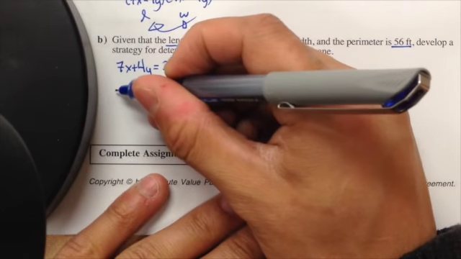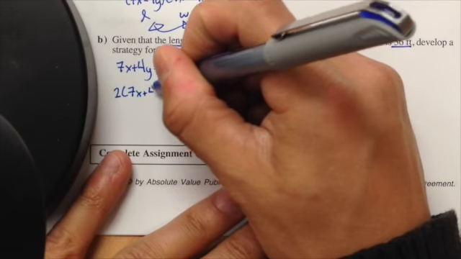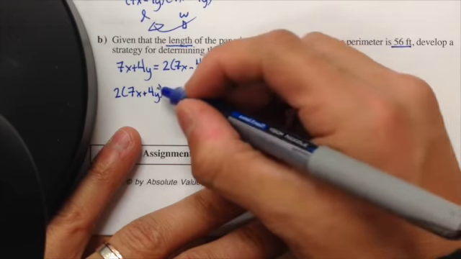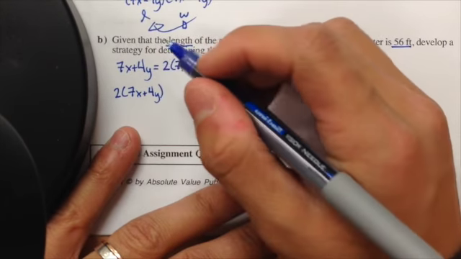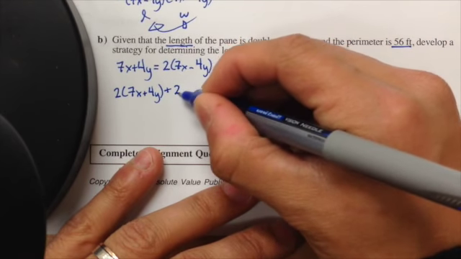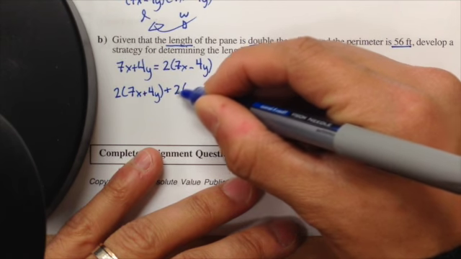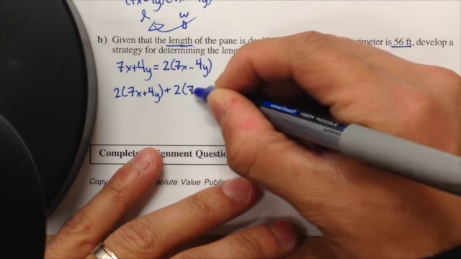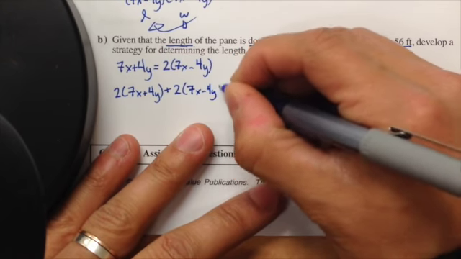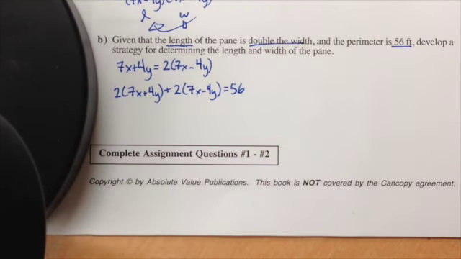Okay, so if I were to write that as an equation, I would say 2 times 7x plus 4y, since this is my length, and I'm multiplying by 2 because there's 2 of them in the perimeter. And then if I'm taking the perimeter, then I'm adding my width 2 times as well. So I'm going to multiply by 7x minus 4y, and those are going to equal 56.